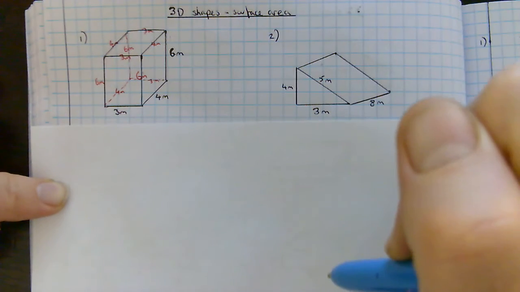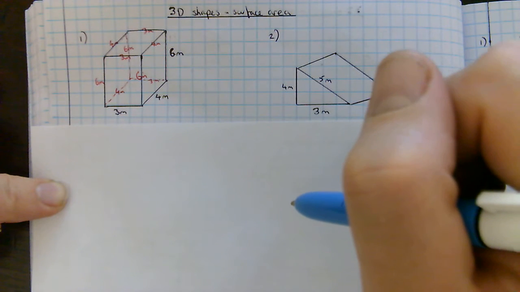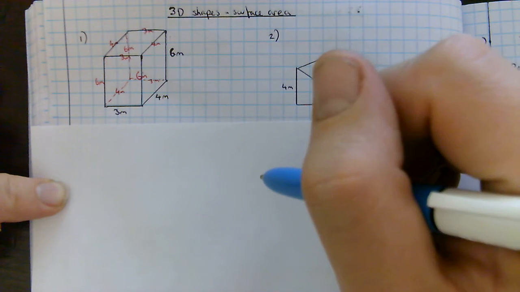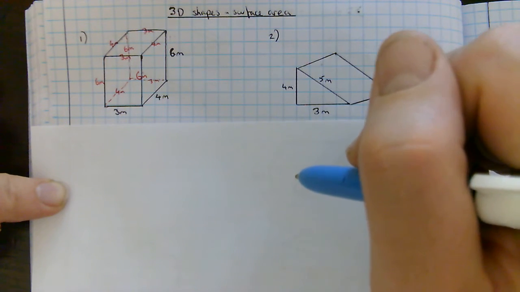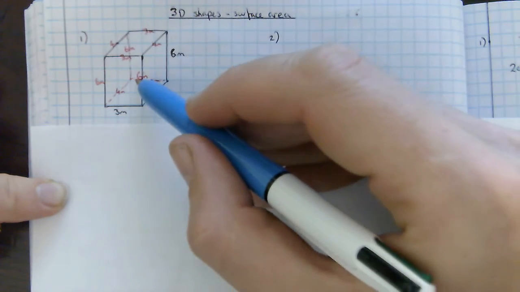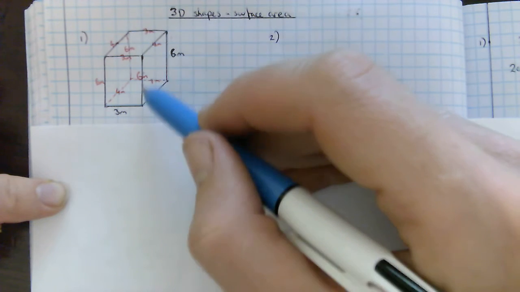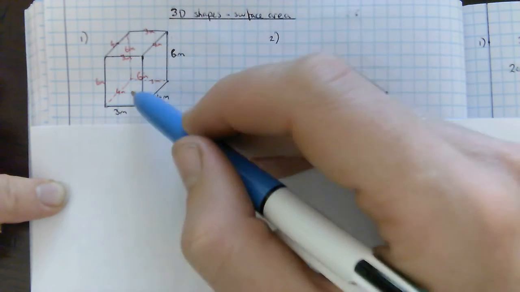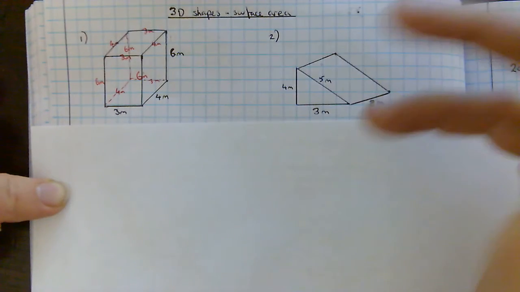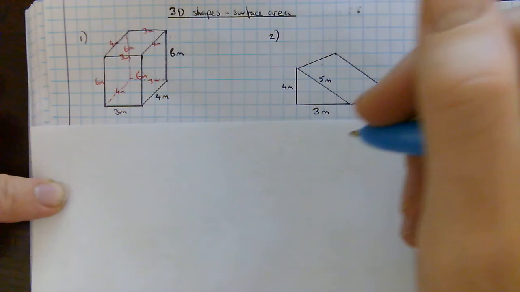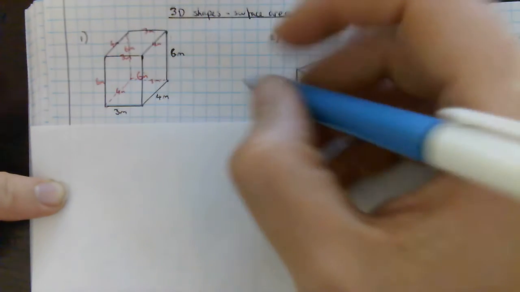Now, the next thing I need to do is think, how many faces does this shape have? Well, it's got a front and a back, it's got a left and a right, it's got a top and a bottom. And those are all matched, so the front and back are the same. So it's got 6 faces. So let's work out the area of the front.